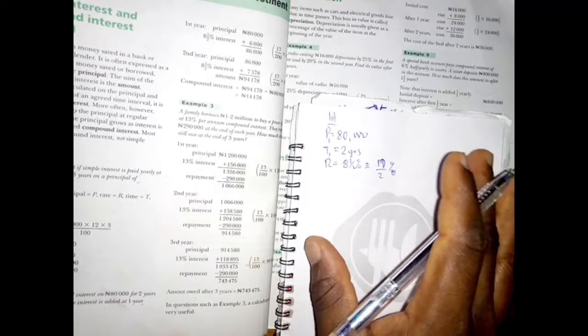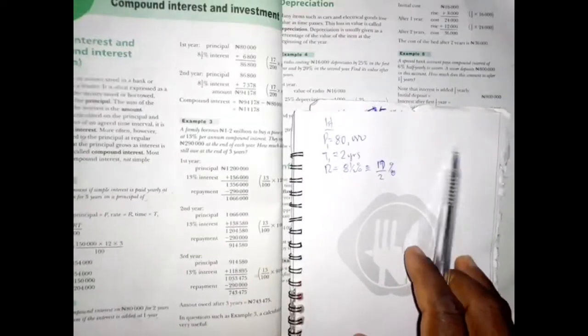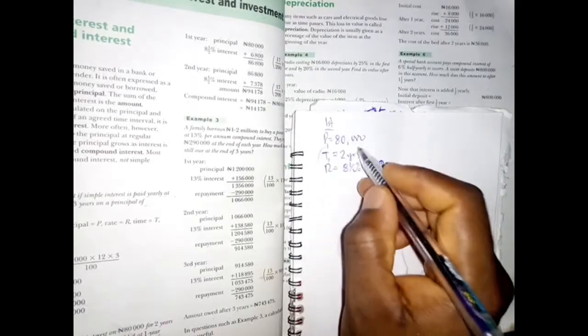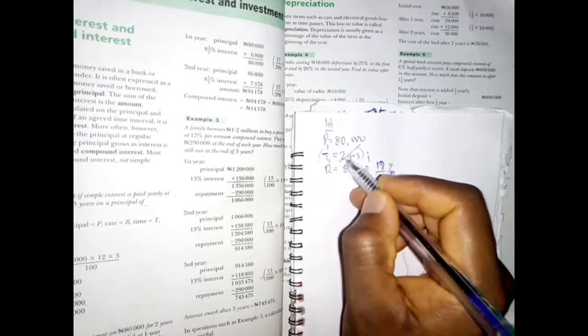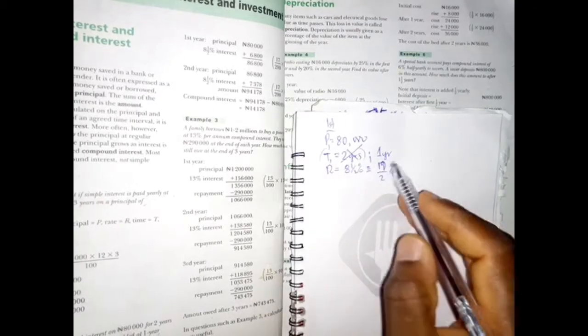But you must take note that we are being asked to calculate the compound interest for 2 years at per annum if the interest is added at 1 year interval. So our interest here is added at 1 year interval, which means our T is no longer 2 years, but 1 year, because we are being asked to add the interest at 1 year interval.